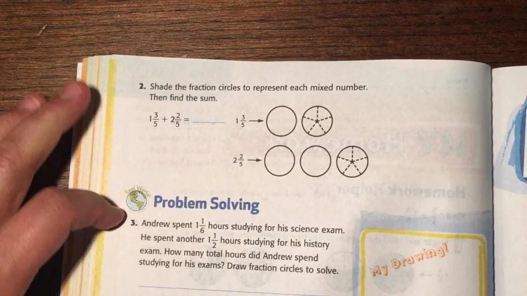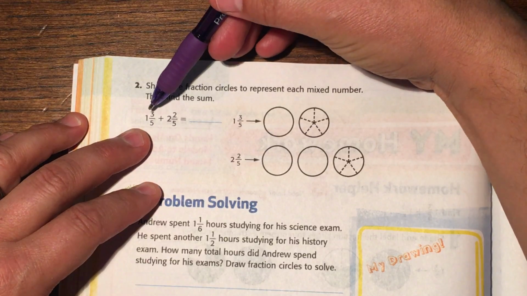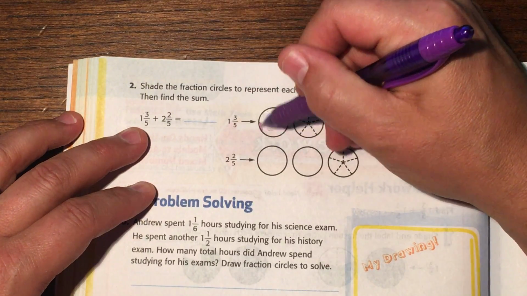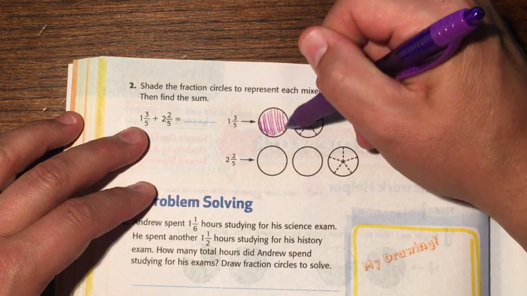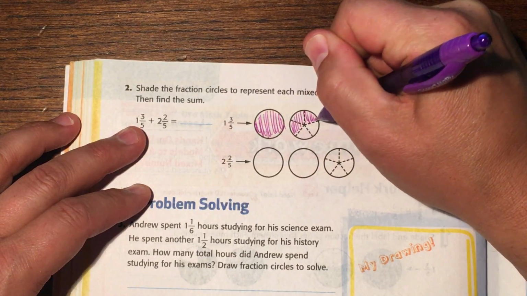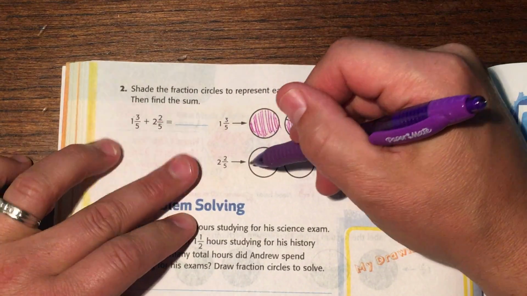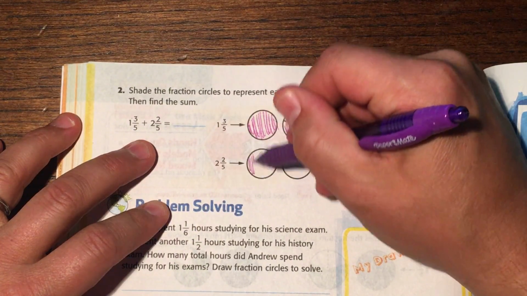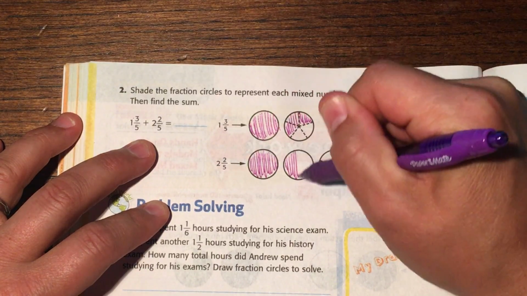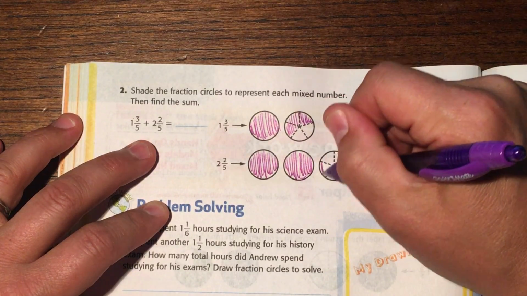All right, let's take a look at number 2. We have 1 3/5. So I'm going to shade in 1 and 3/5. And then we have 2 and 3/5. I'm sorry, 2 and 2/5. 1, 2, and 2/5.